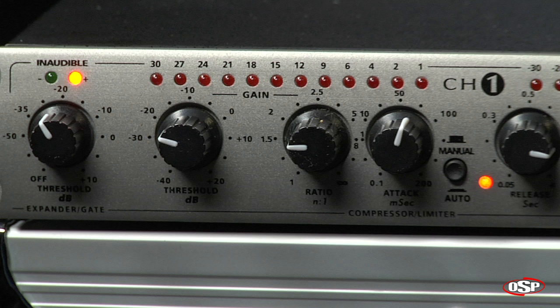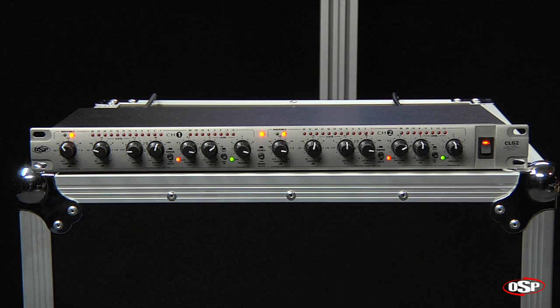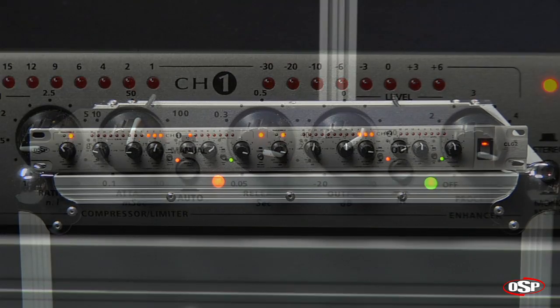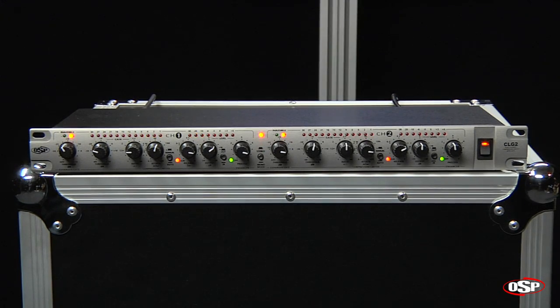The attack controls determine the rate by which compressors respond to a signal that exceeds the threshold. These controls can be adjusted from 0.1 to 200 milliseconds. The release controls determine the rate by which the compressors return to unity gain after falling below the threshold levels. These controls can be adjusted from 0.05 all the way to 4 seconds.